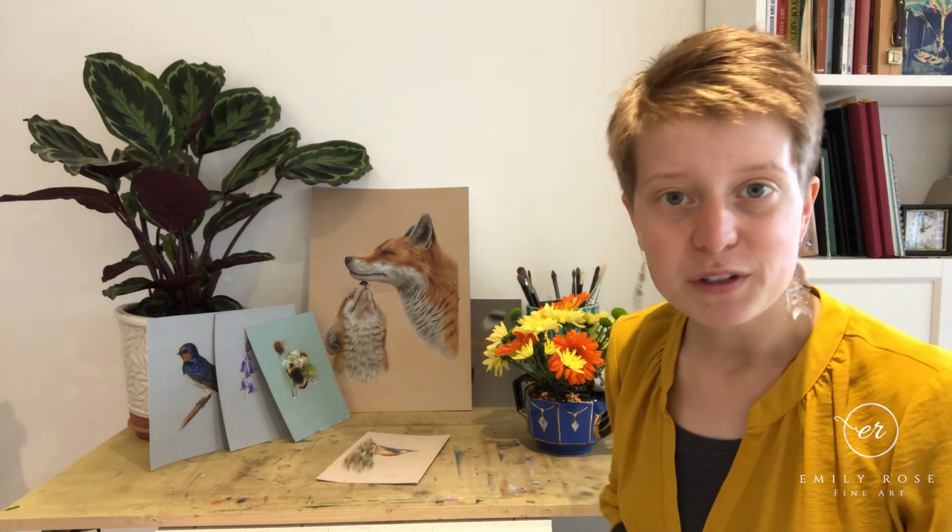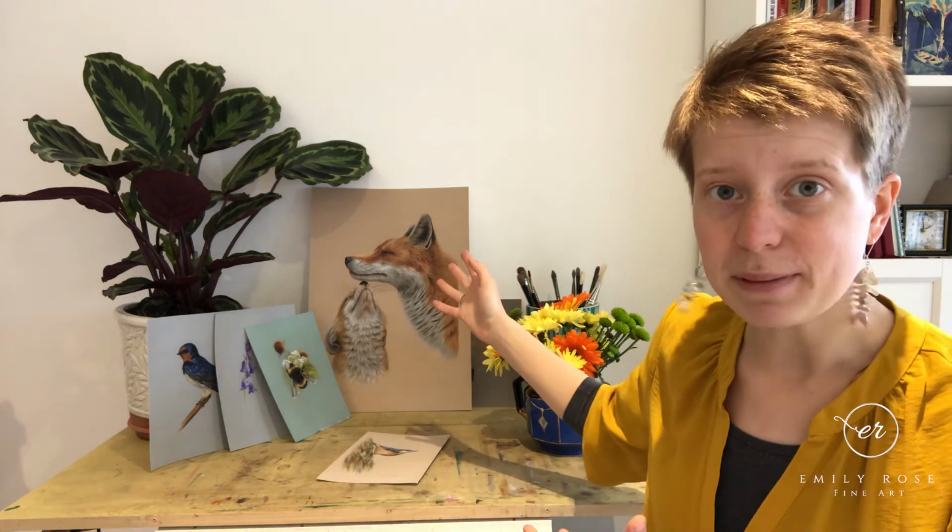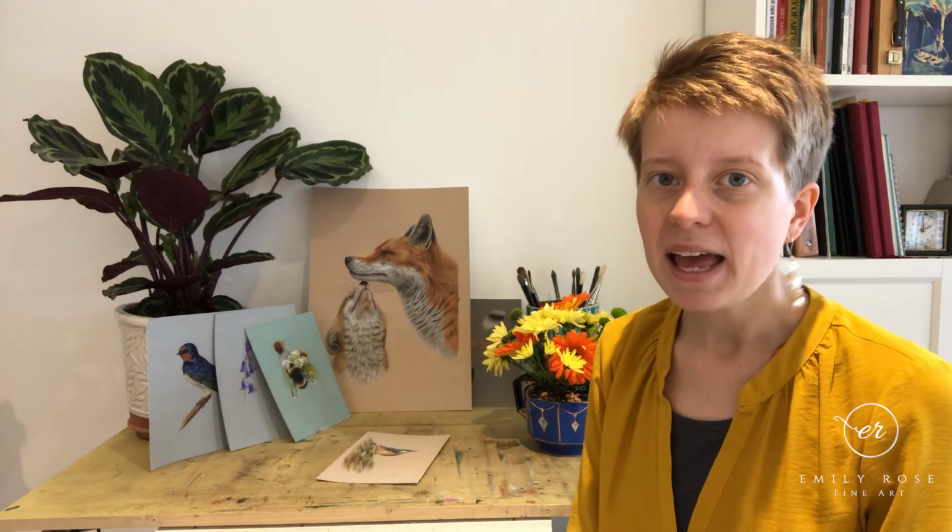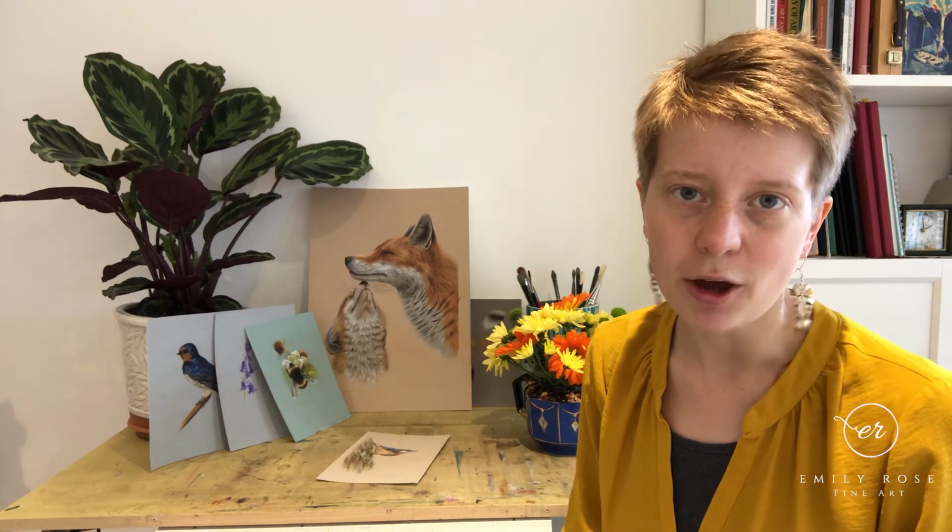So turn your reference photo black and white. You can turn your drawings black and white to help you see if you're being accurate. And that's a really good way to start better seeing tone as well.